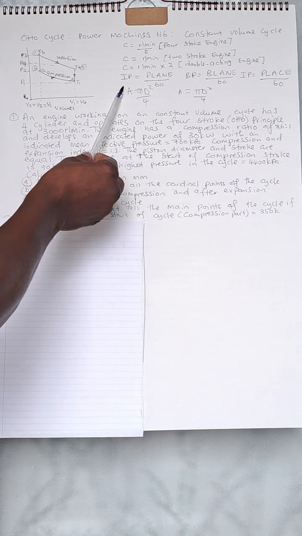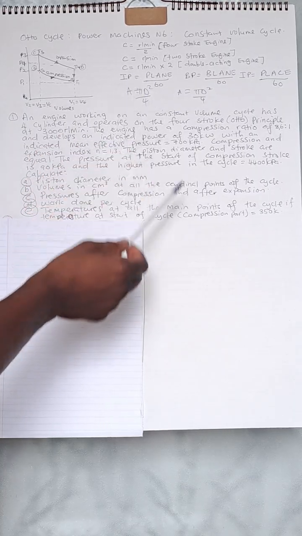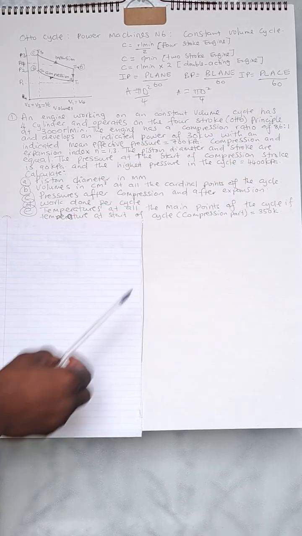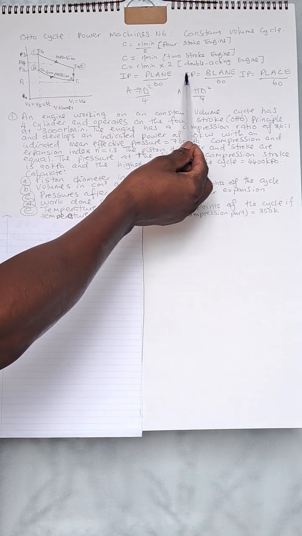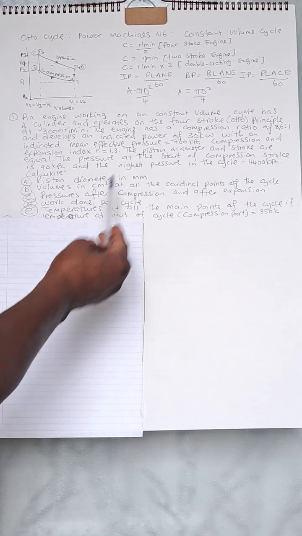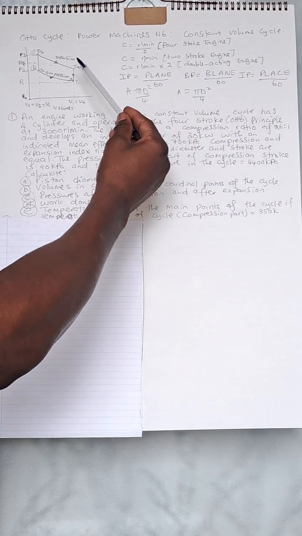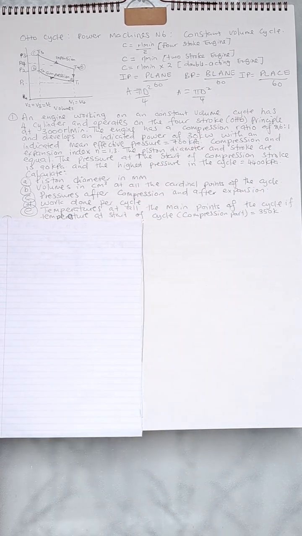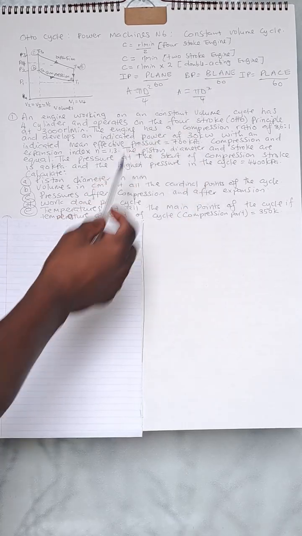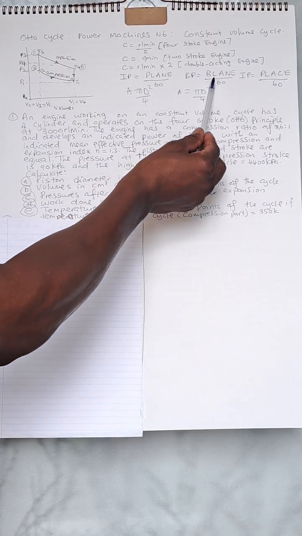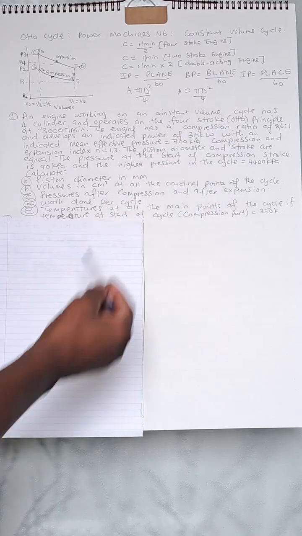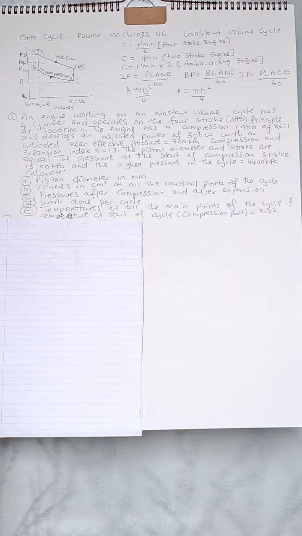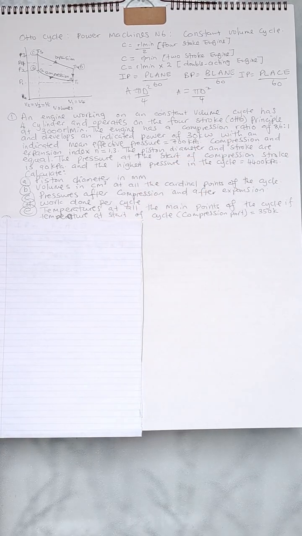And then I think we are familiar with these formulas for calculating indicated power. We can use P L A N over 60. We also have our formula for calculating brake power, which we can use P L A N over 60, depending on the situation that you are dealing with. Where B is our brake mean effective pressure, L the stroke length, A our area, N the number of firing strokes, and E the number of cylinders.